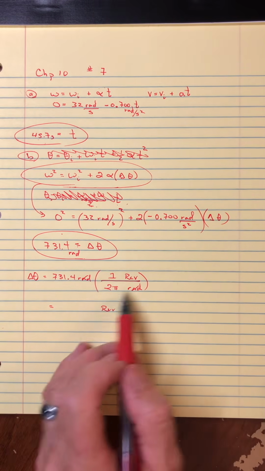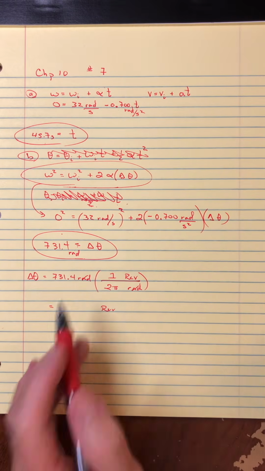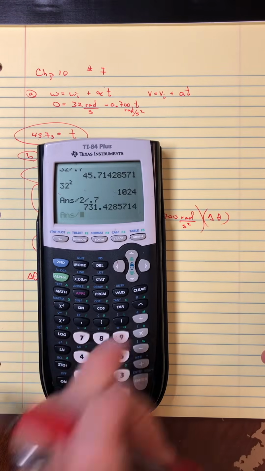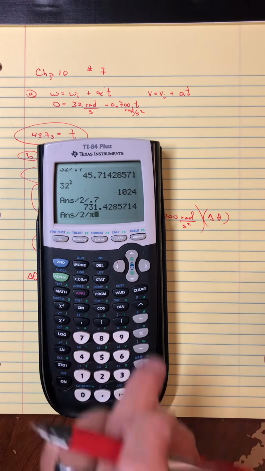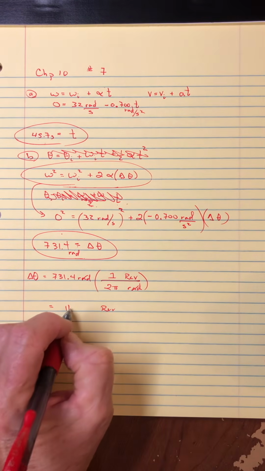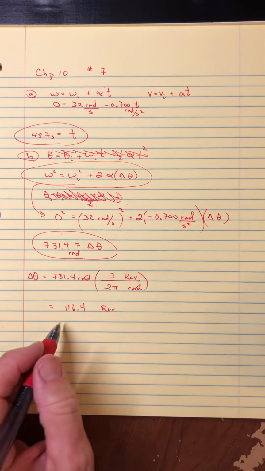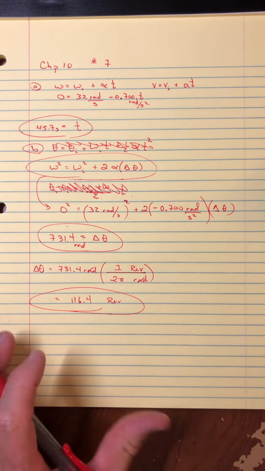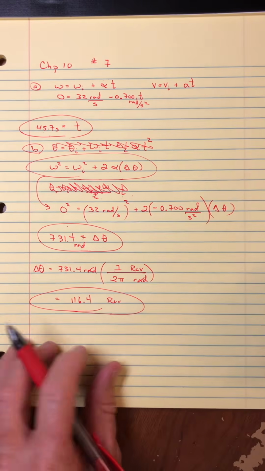So this is a number 1. So you're not really changing anything other than converting its unit. All right, so taking that number and dividing it by both a 2 and a pi gives me 116.4 revolutions. So that's how many times it would go around. All right, good one on kinematics here.